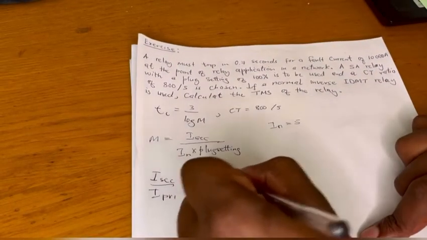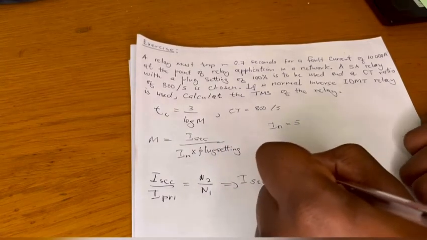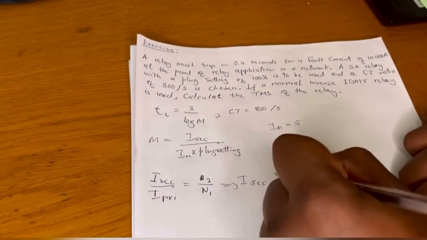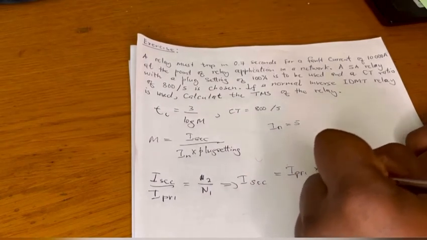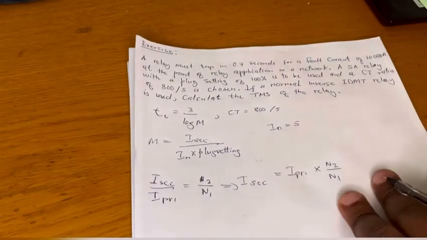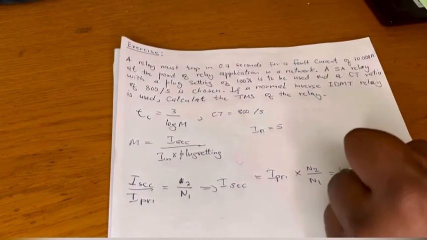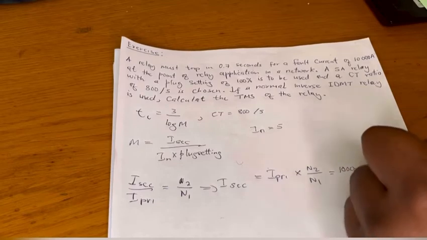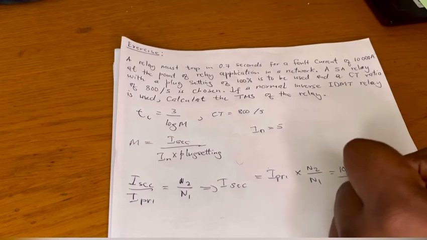So now what we're going to do is I sec equals I prime times N2/N1. So this is 10,000 times 5 all divided by 800.